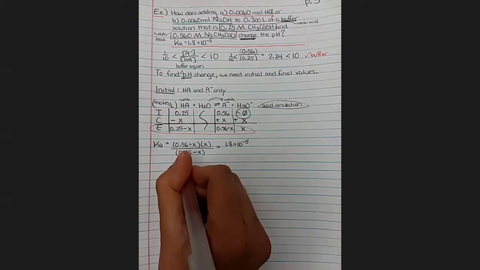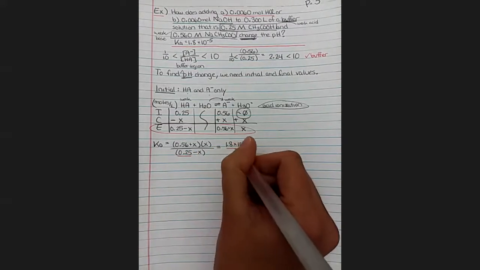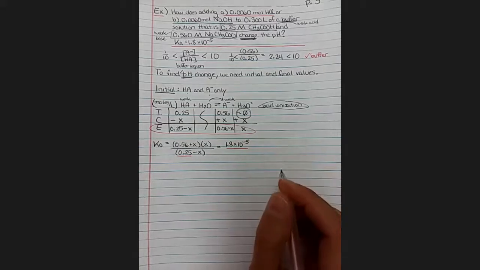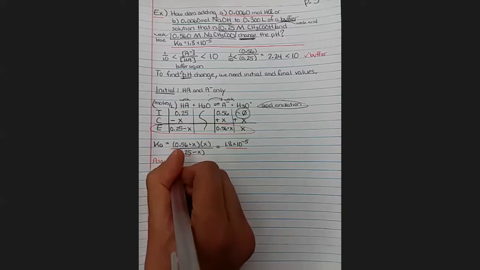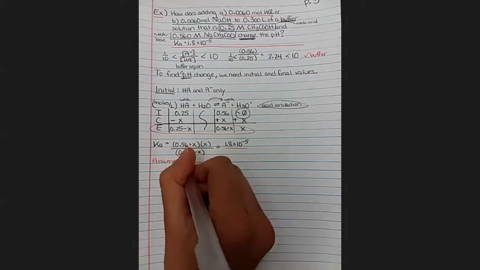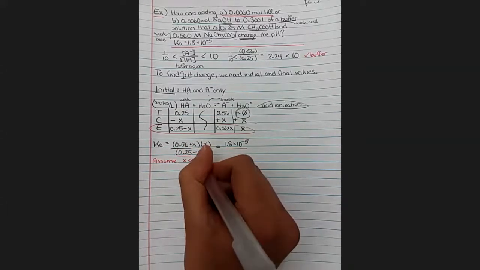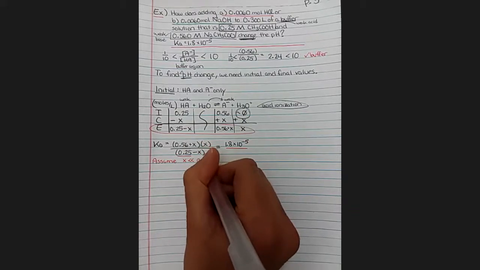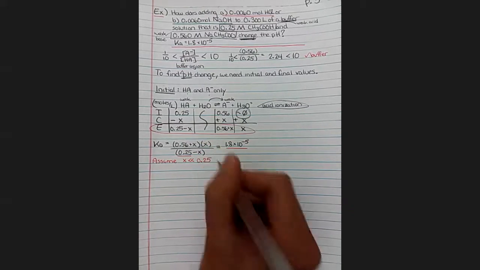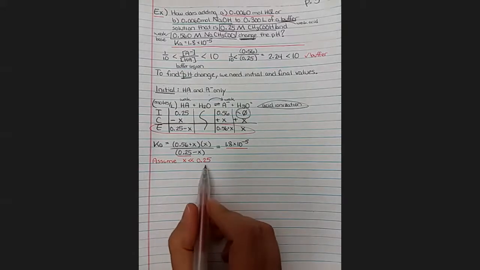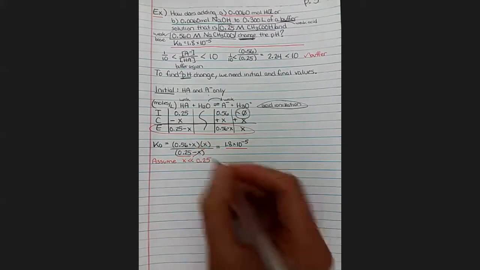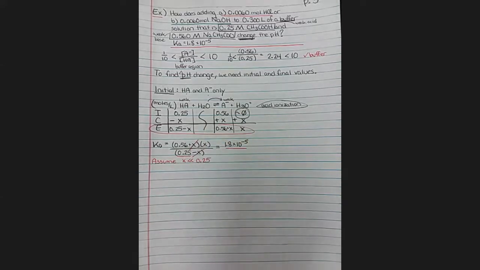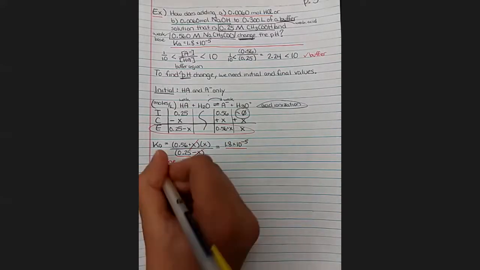And noting how much smaller 0.25 is than 1.8 times 10 to the negative 5, I'm going to use my assumption. The superhero uses assumption. It may or may not be effective. We'll see. So we're going to assume x is much smaller than 0.25. So we can leave out this x, and we can leave out that x.